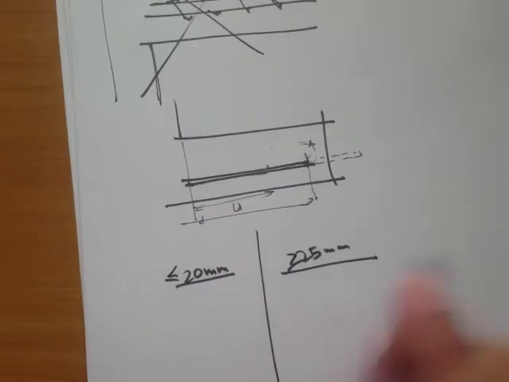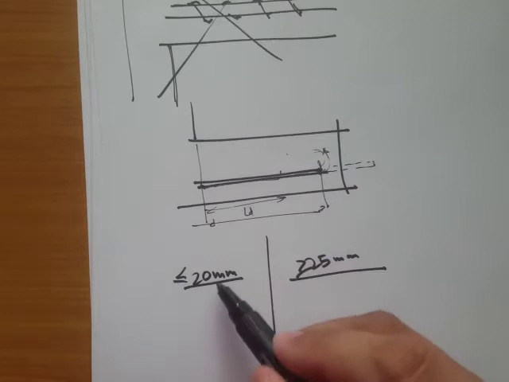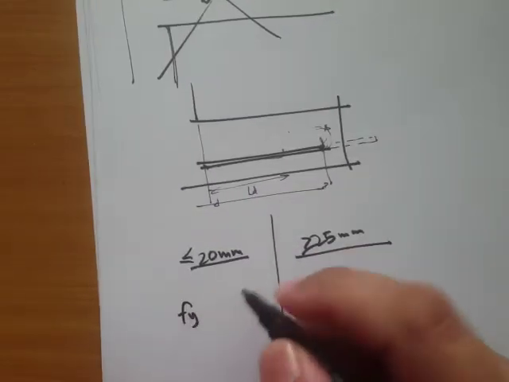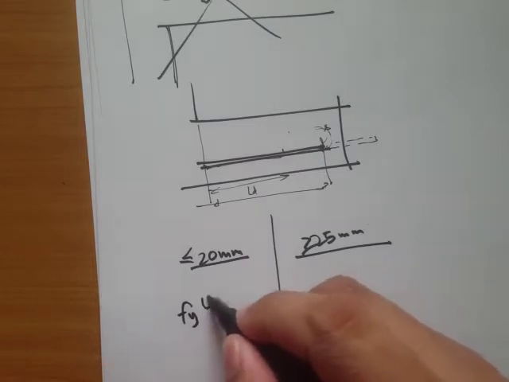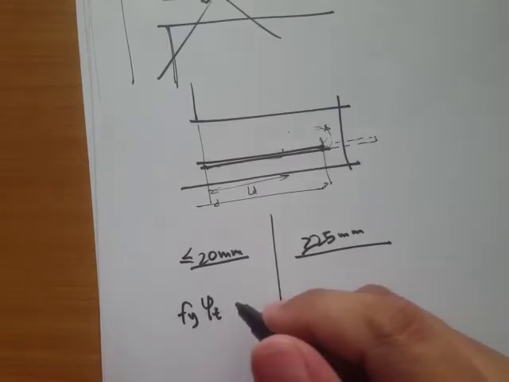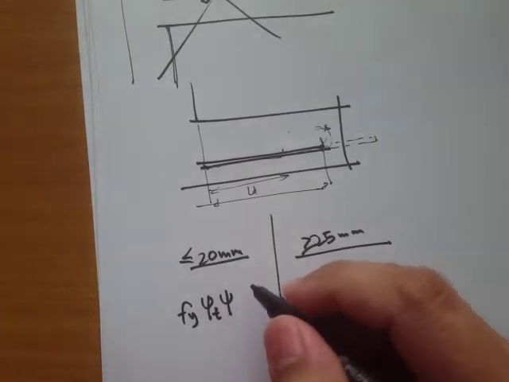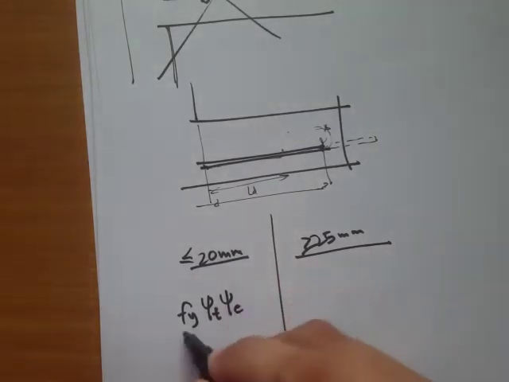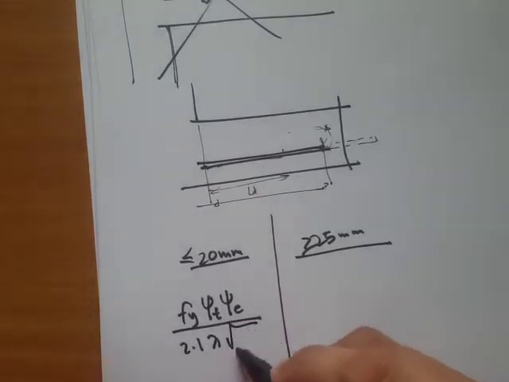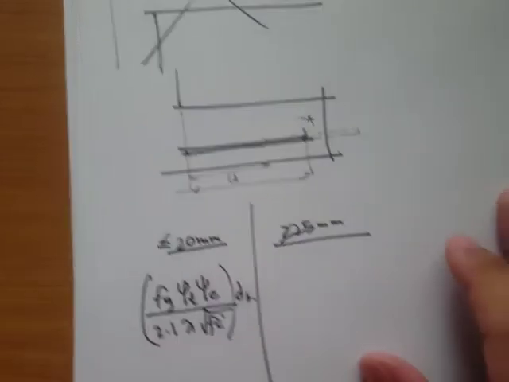If the bar, referring to this steel reinforcement, is 20 mm in diameter and smaller, then our LD can be computed using this equation: Fy times psi of t times psi of e all over 2.1 lambda square root of Fc prime times the bar diameter.